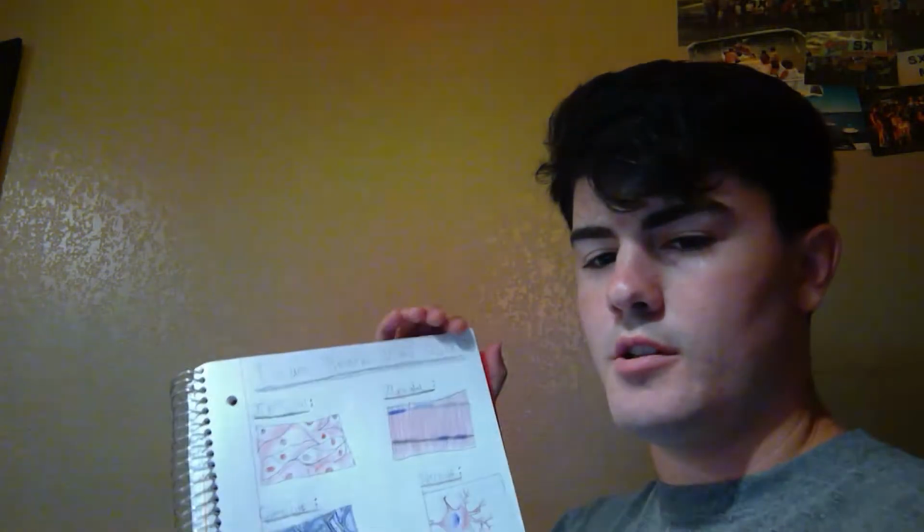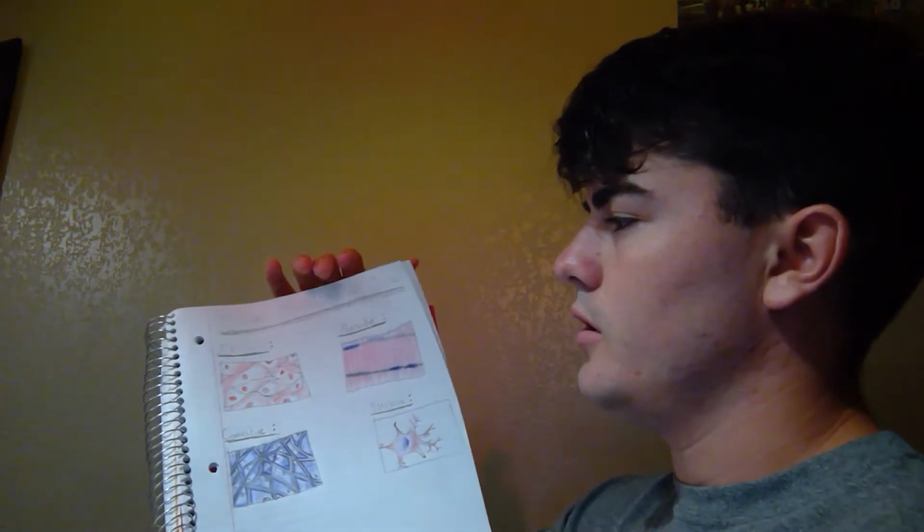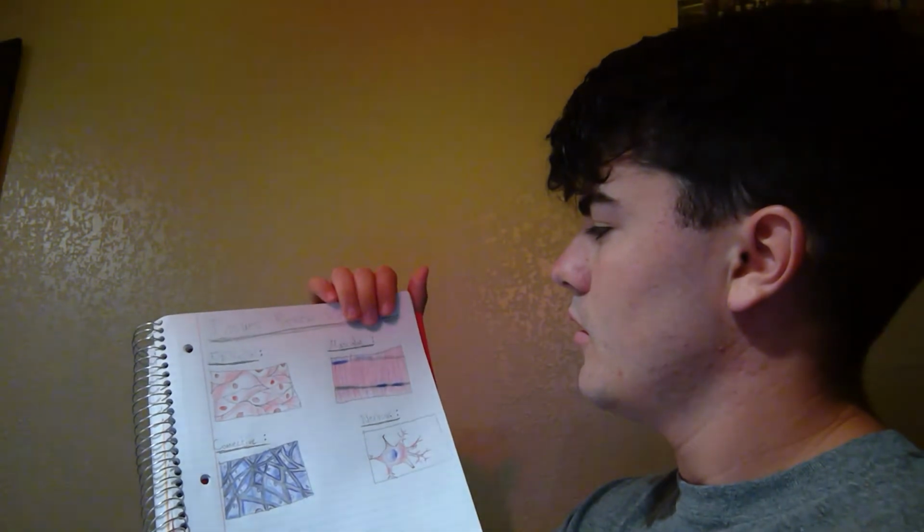The four types of tissues are epithelial, muscular, connective, and nervous. This is my drawing of the four types of tissues.